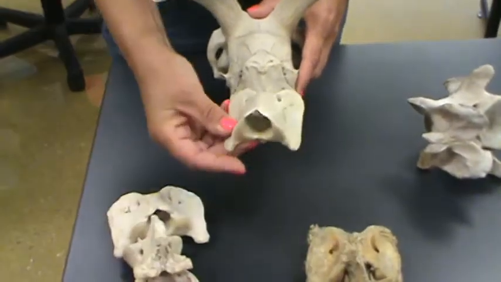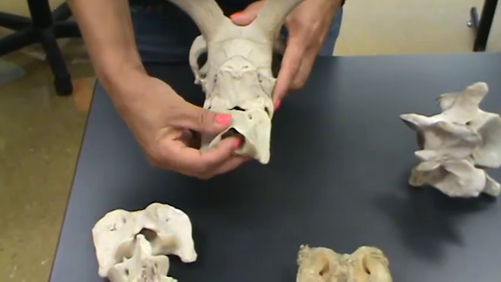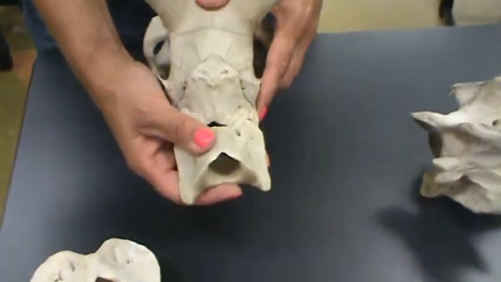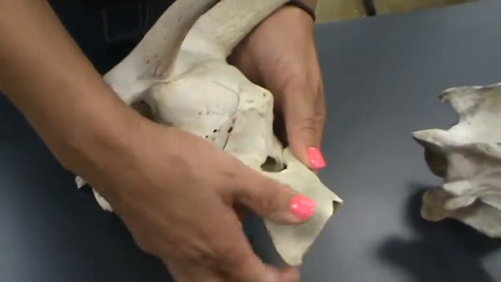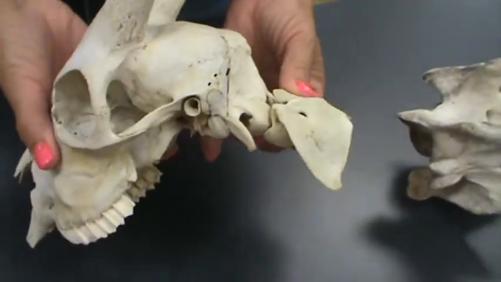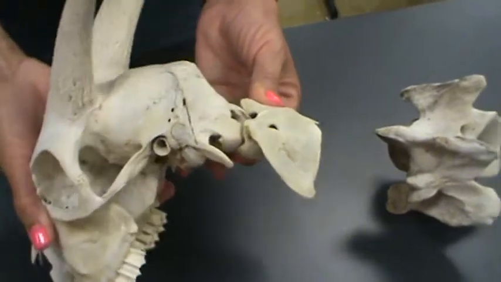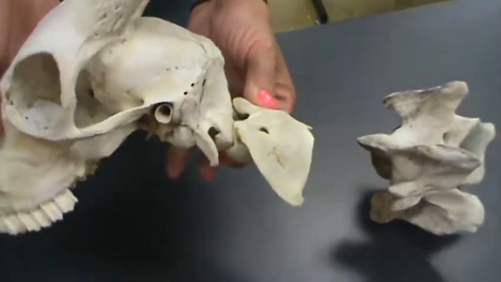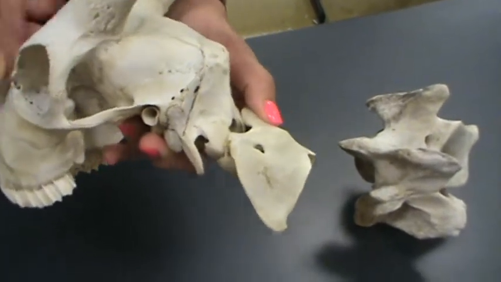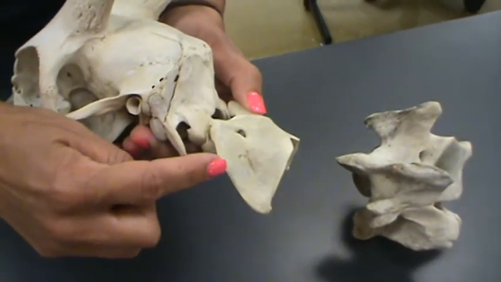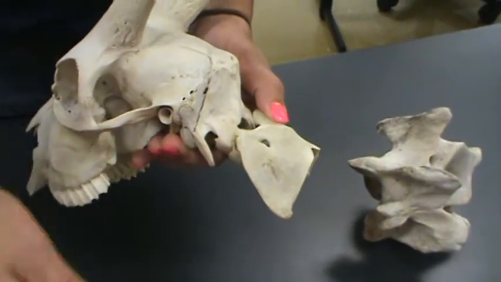The first vertebrae of the cervical is called the atlas, and it is going to articulate. Let me move this animal to the side for you so you can see this a little bit better. This allows the animal's head to go up and down in a yes. So that's the atlas. The atlas is the cervical bone. Cervical bone is the neck vertebrae.